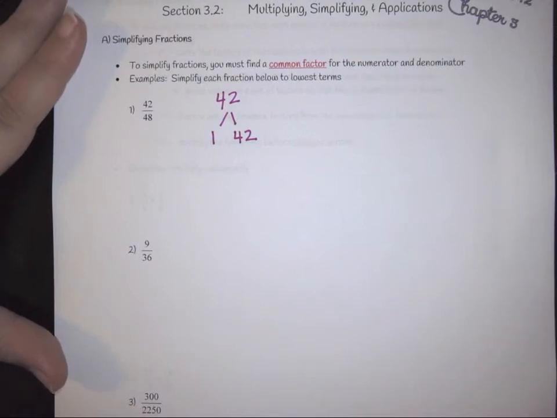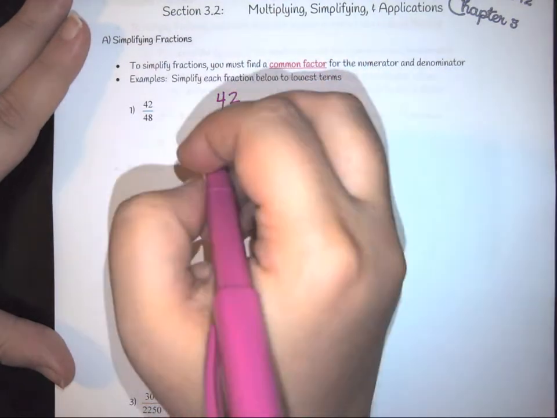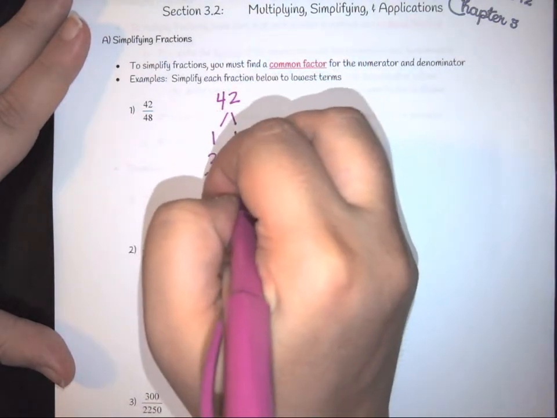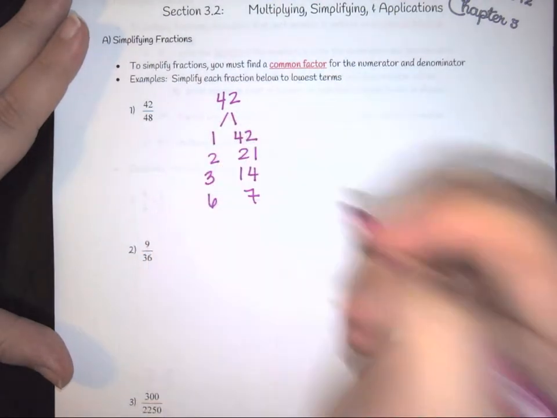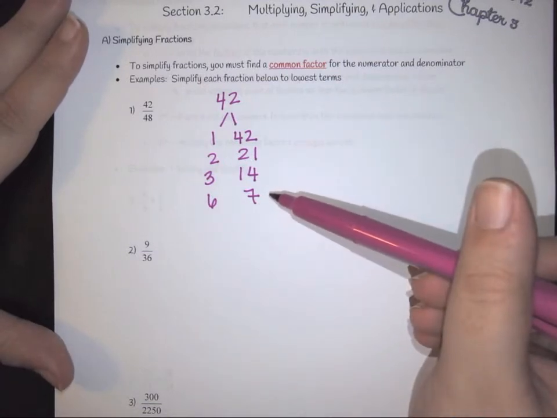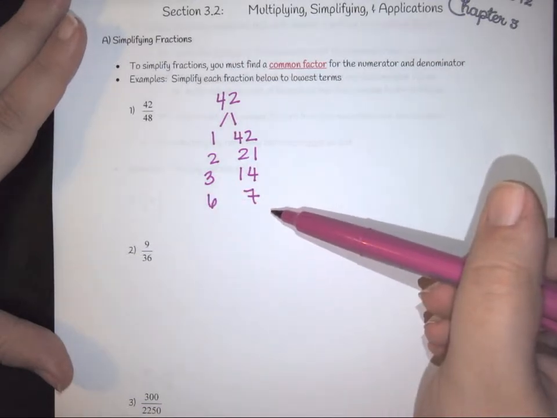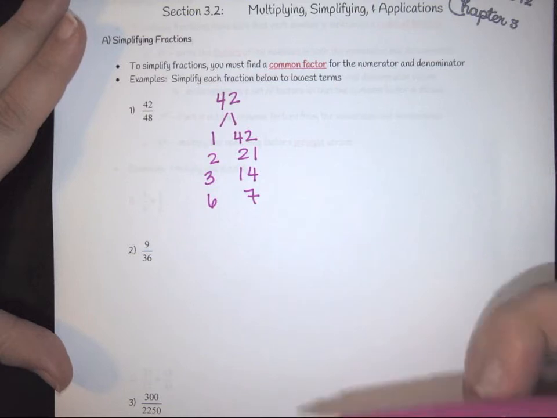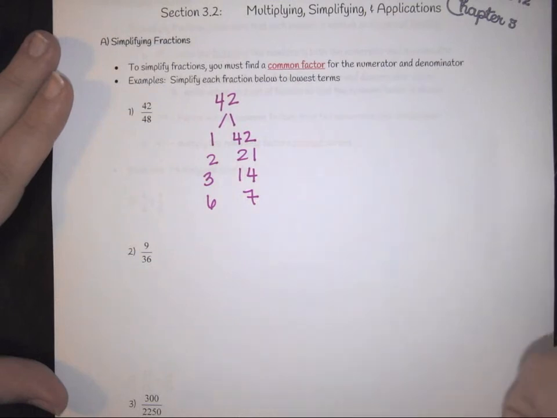Then if you keep going, we've got 2 and 21. We've got 3 and 14. And then we have 6 and 7. Notice 6 and 7 are very close to each other, and so we're reaching the end of what we have.